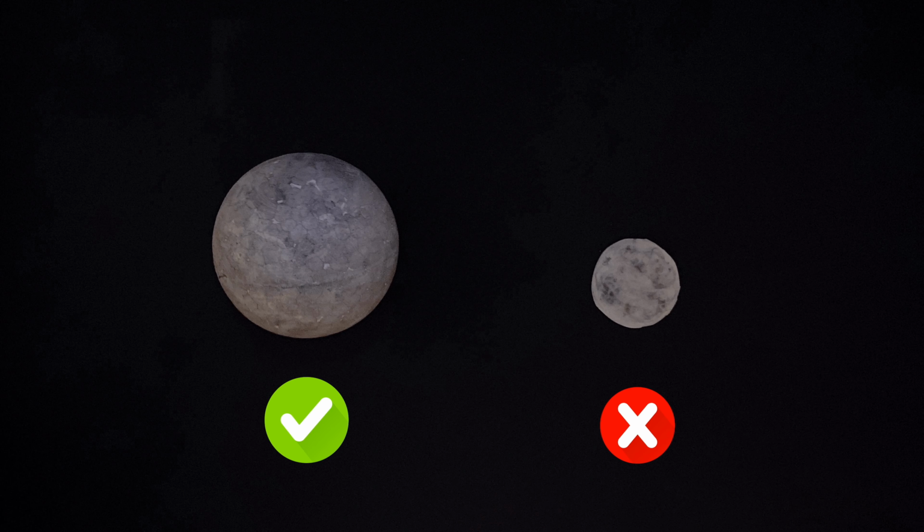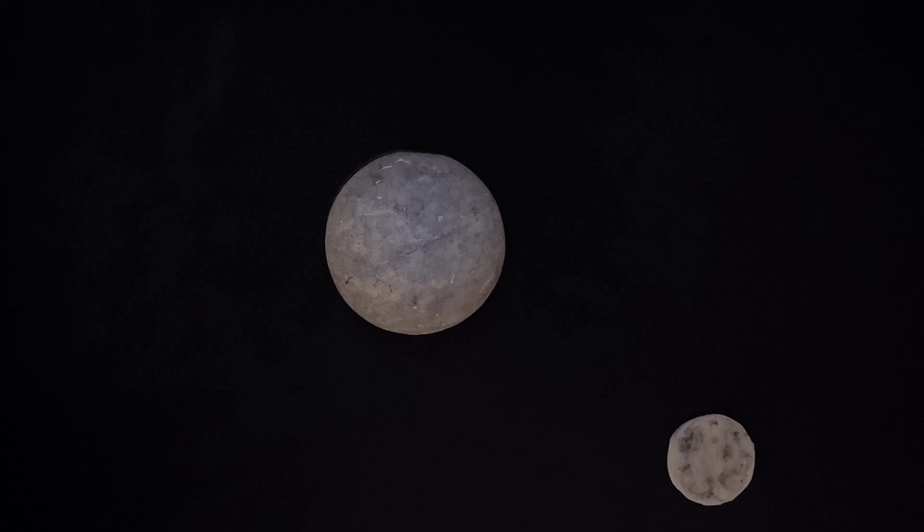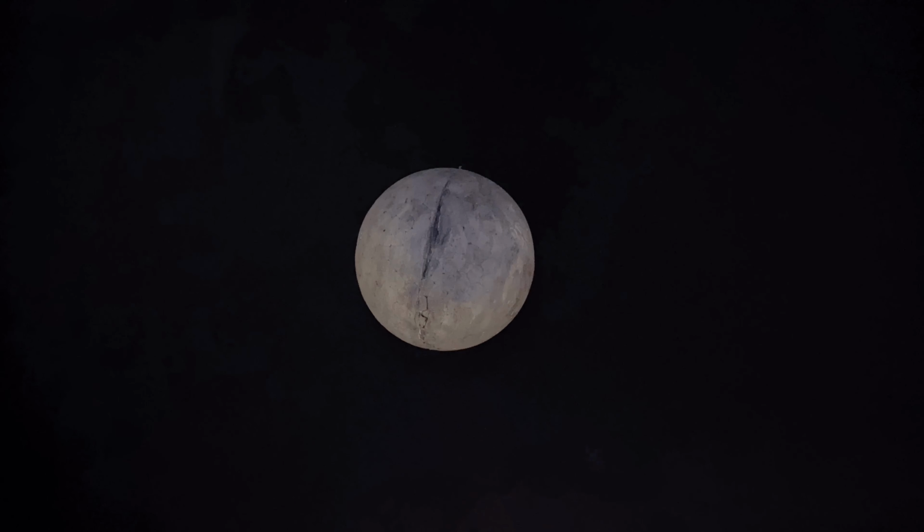The shape of the moon is not a two-dimensional circle. The moon has a spherical shape, just like planets and stars.